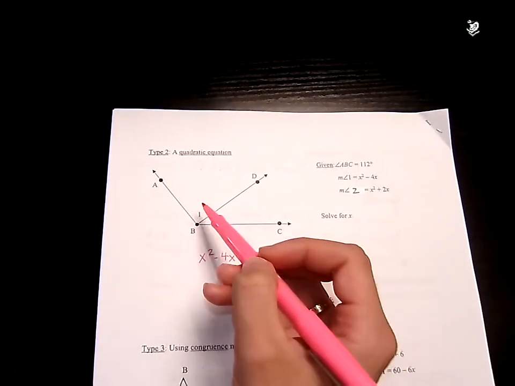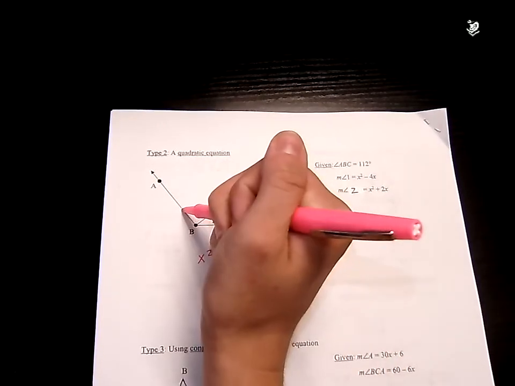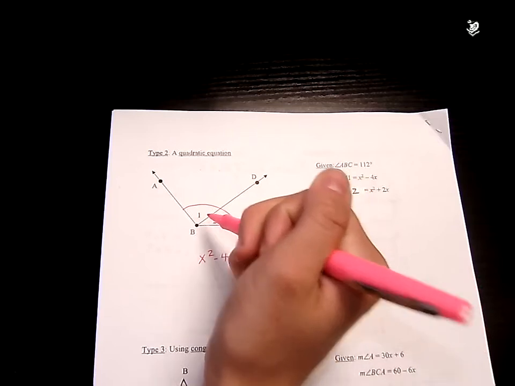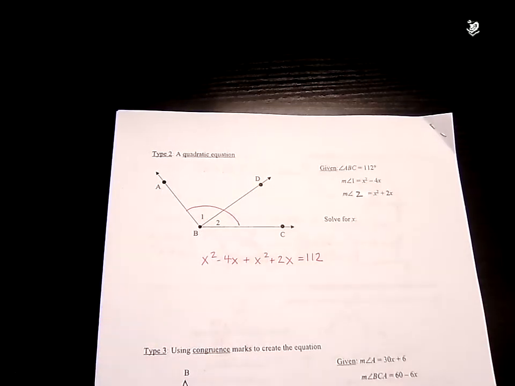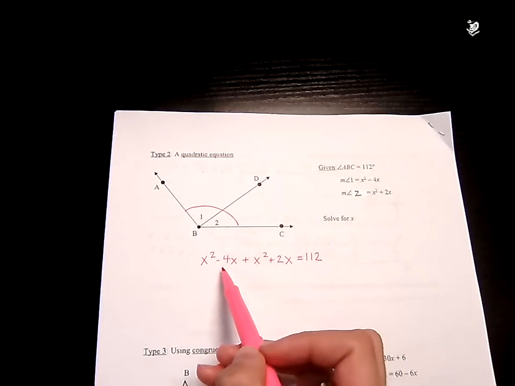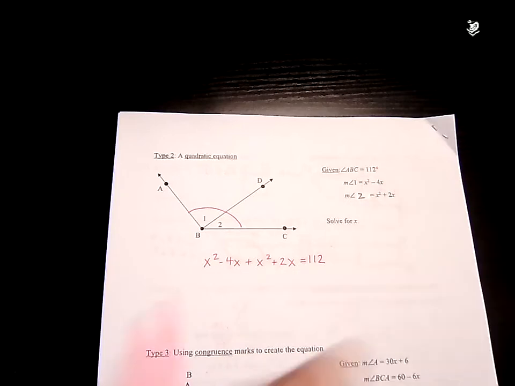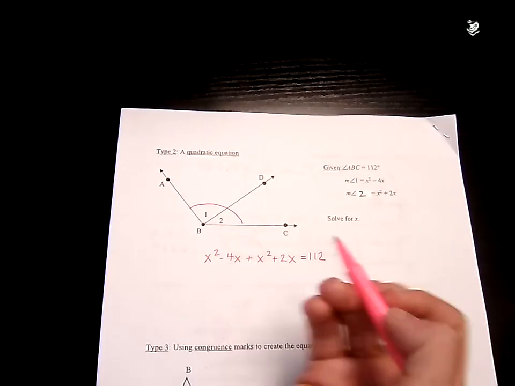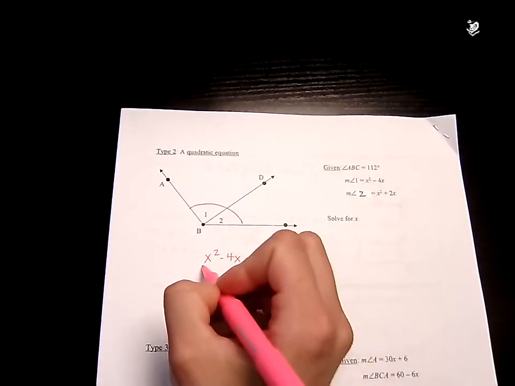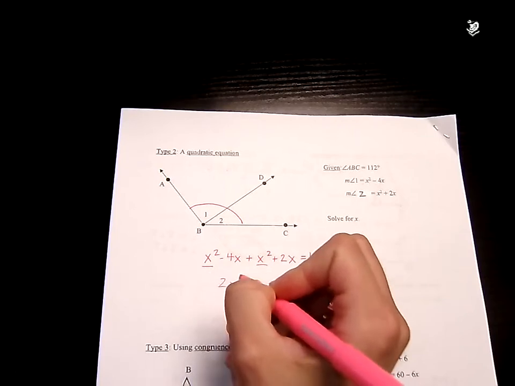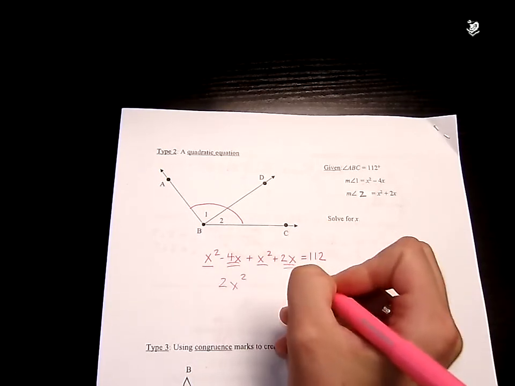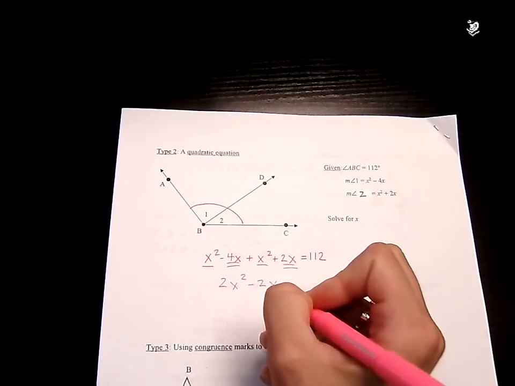If you think about it, this is the entire angle here, and 1 and 2, when you combine them together or add them up, make up the whole angle. So what I did is I took the expression for angle 1, added it to angle 2, and set it equal to the entire thing, which is 112. Now the rest is just algebra solving. So we're going to combine some like terms. So those are like terms. We'll get negative 2x here.